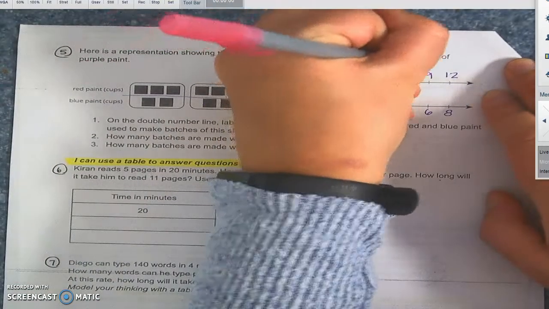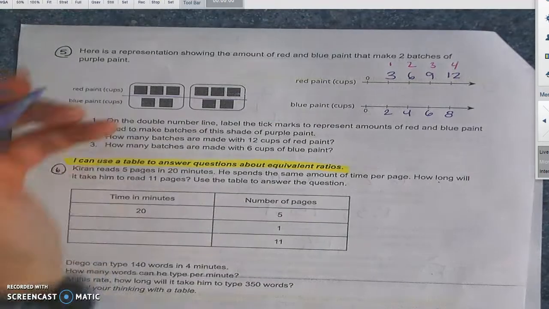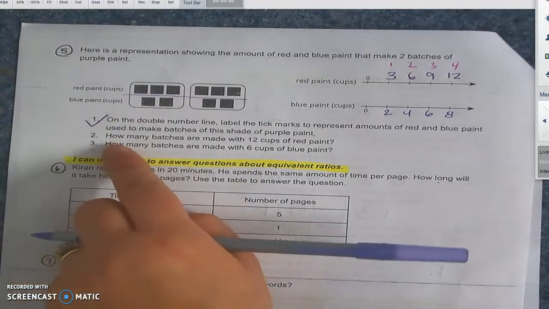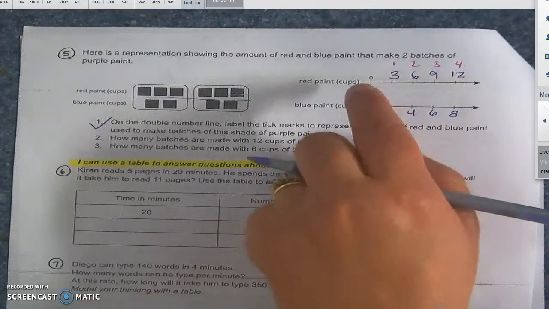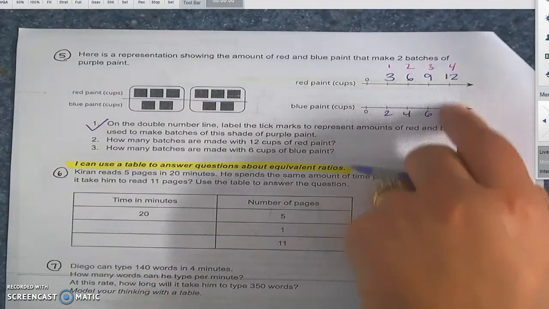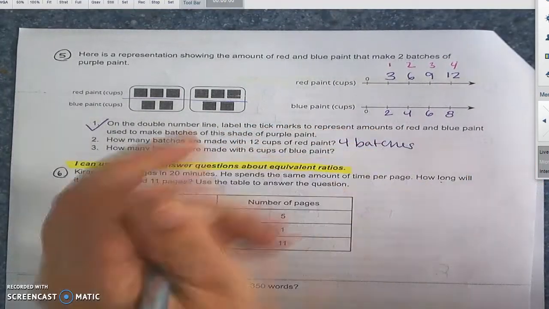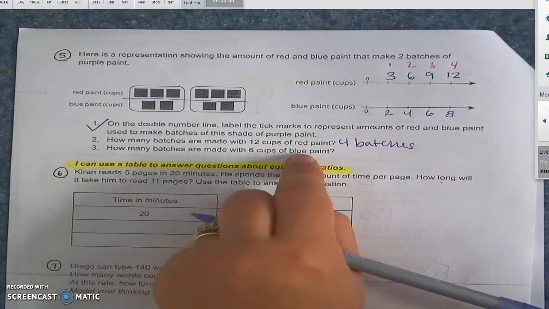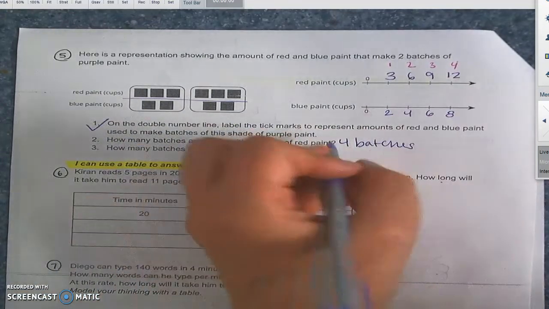So this is 1, 2, 3, and 4 batches. So we filled out the double number line. How many batches are made with 12 cups of red paint? So the red paint, 12, that would be 4 batches. And how many batches are made with 6 cups of blue paint? So 6 cups of blue paint is right here, which is 3 batches.